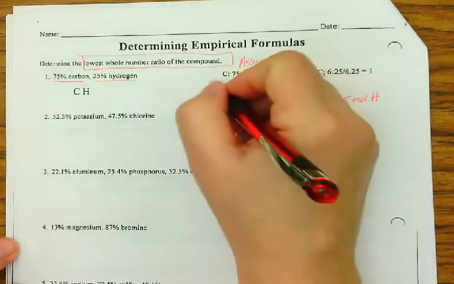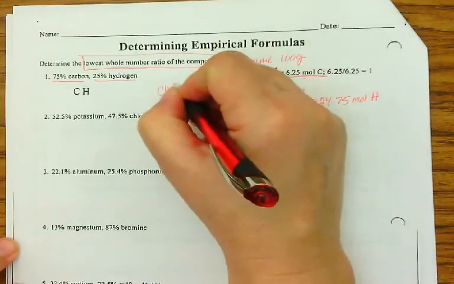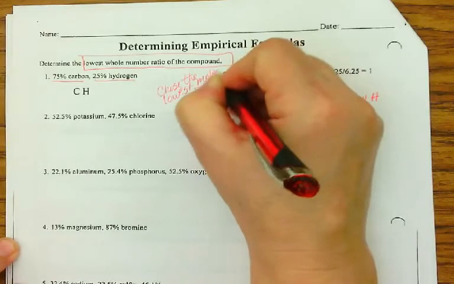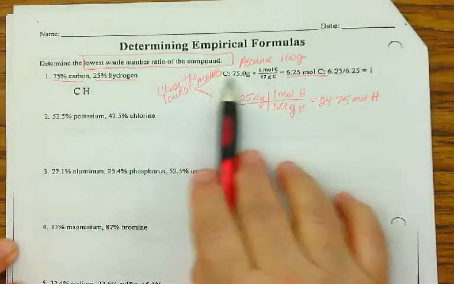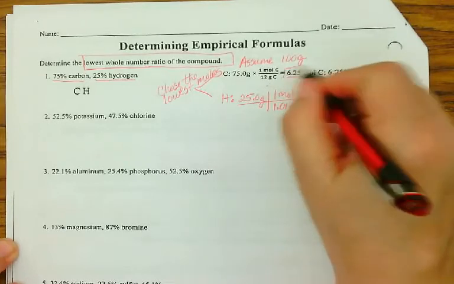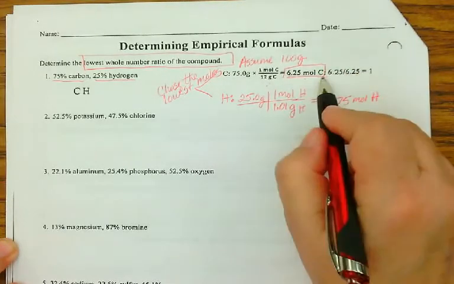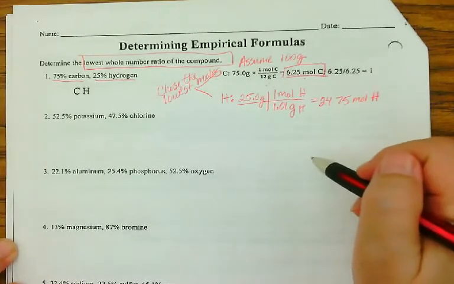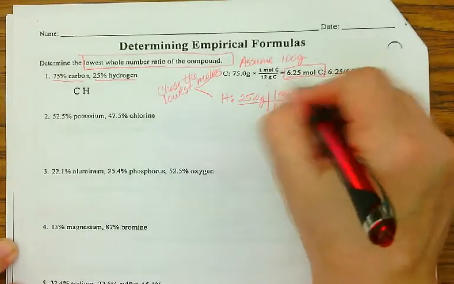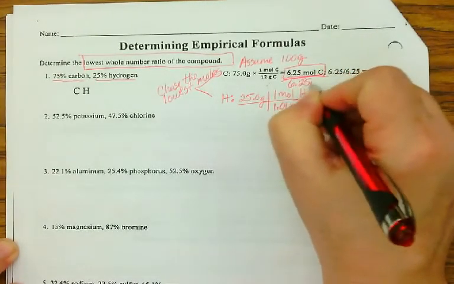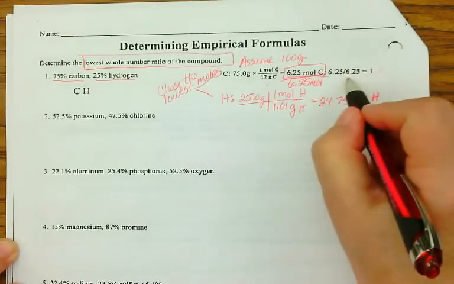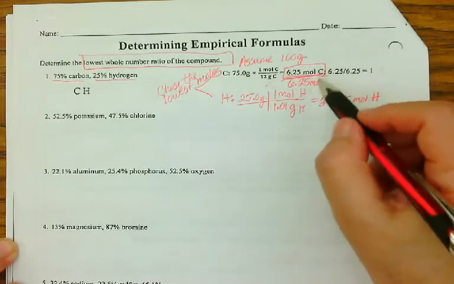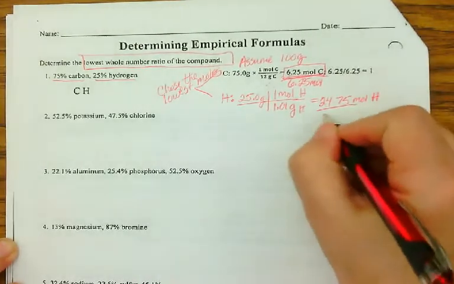Okay, between these two, choose the lowest moles. And the lowest moles is this 6.25 moles of carbon compared to this 24.7. So you choose the lowest moles and then you divide by that. And you can see that step done right here. So obviously that's going to be equal to 1. And what I divide 1 by, I divide the other by it.